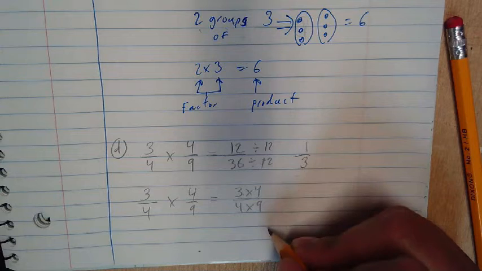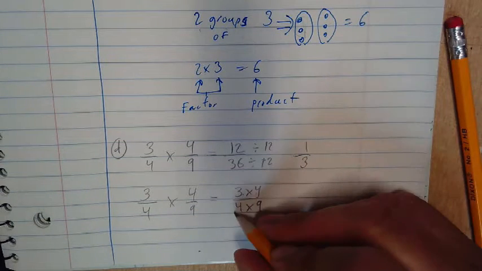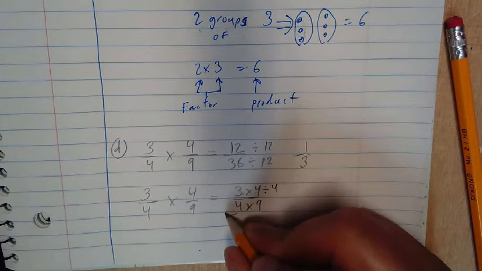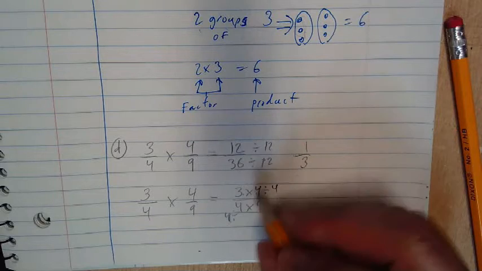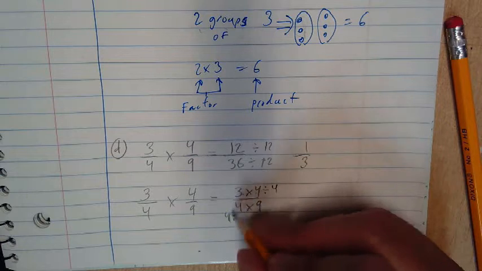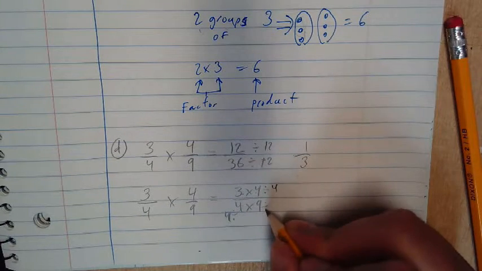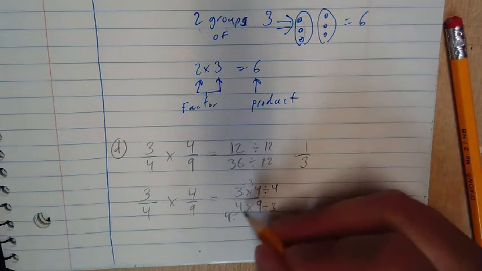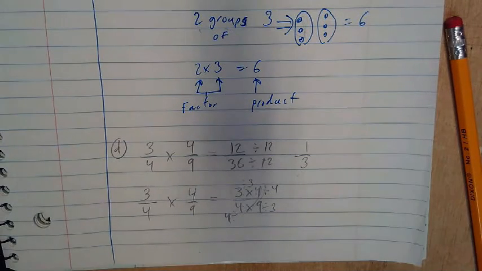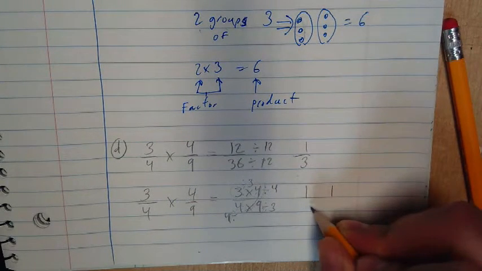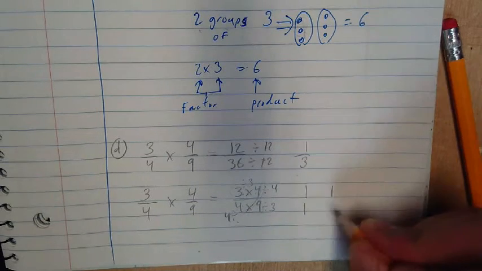So I'm looking at this. I realize 4 and 4 have a common factor of, guess what? 4. Right? 4 divided by 4. 4 divided by 4. And I'm also noticing, hey, the 3 and the 9 have a common factor of 3. Right? It kind of looks like a butterfly thing, but honestly, you don't have to call it that if you don't want to. So let's do the division. 3 divided by 3 is 1. 4 divided by 4 is 1. 9 divided by 3 is 3.